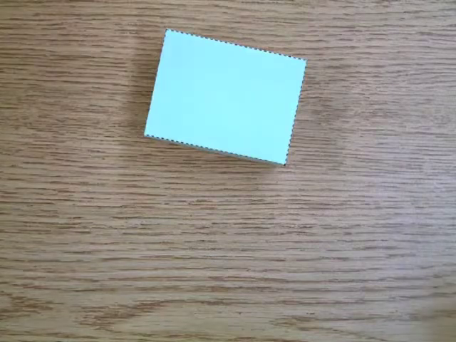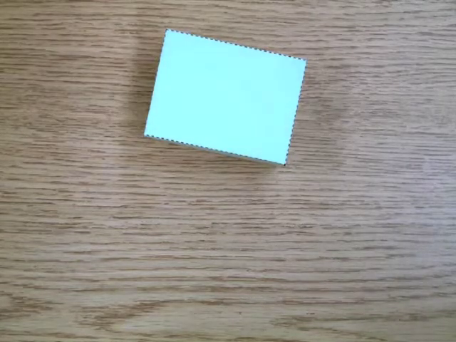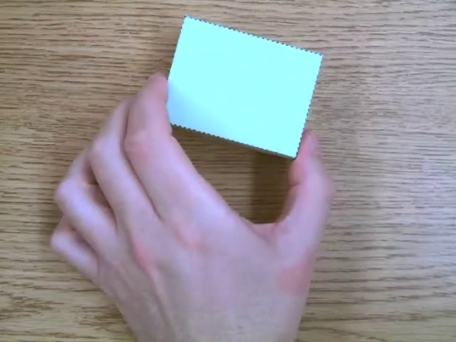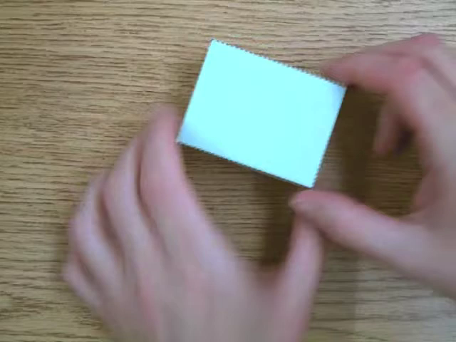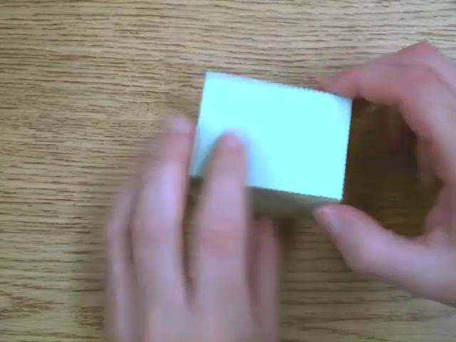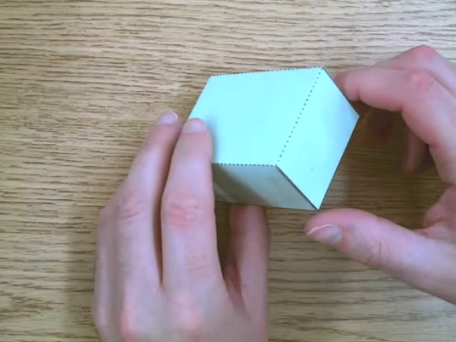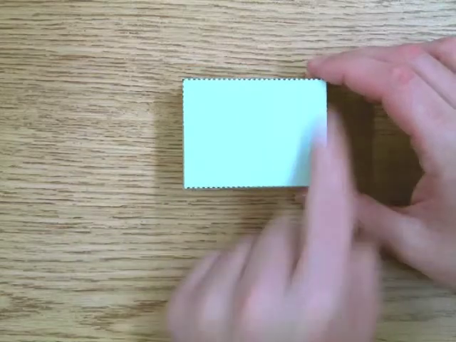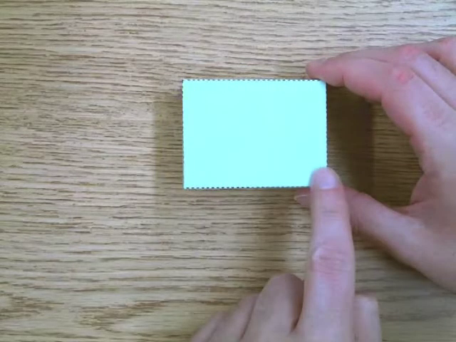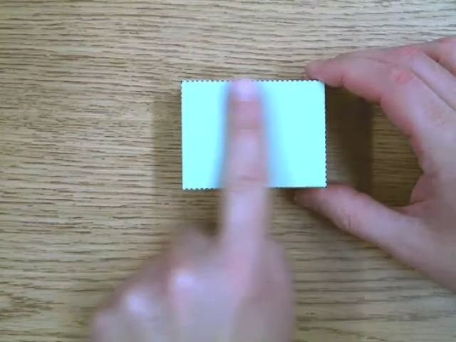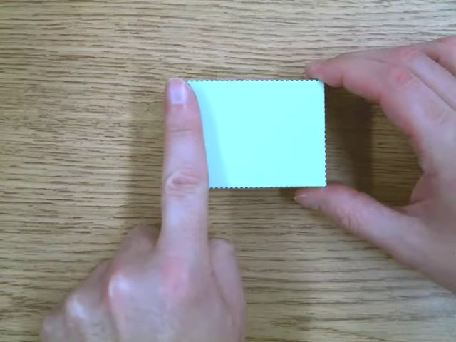Lesson 10-9. Our objective is to learn to find the surface areas of prisms, pyramids, and cylinders. And surface area, here we have a three-dimensional figure. If we look at this side, here is this rectangle, and we can find the area, the space that takes up just this one flat side.